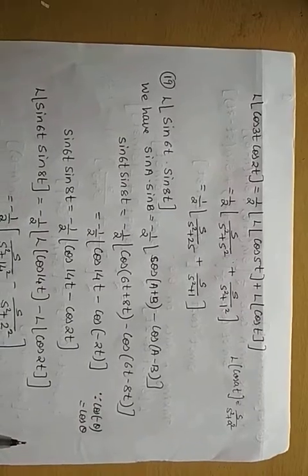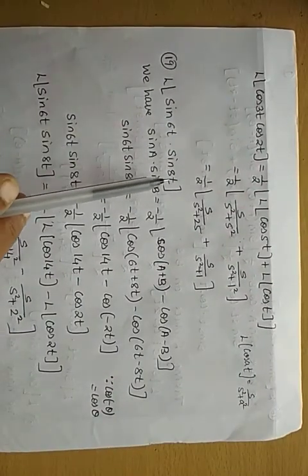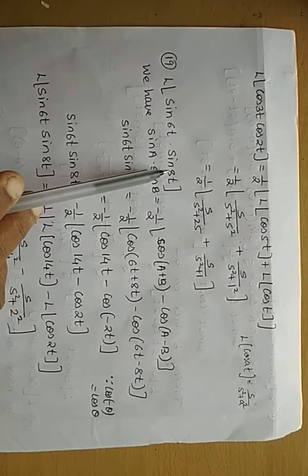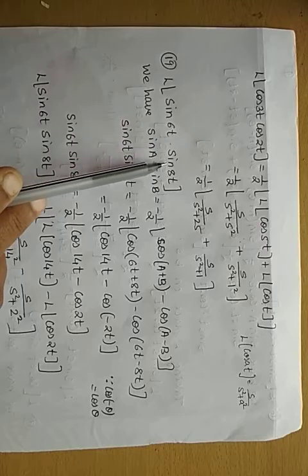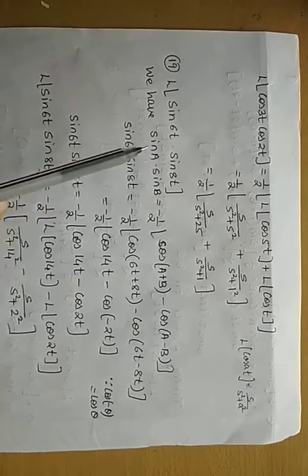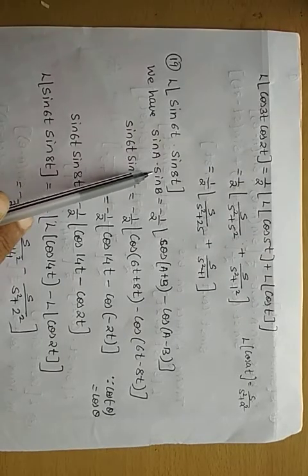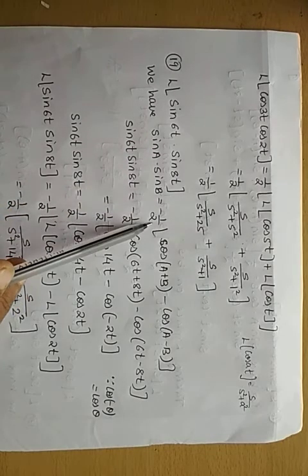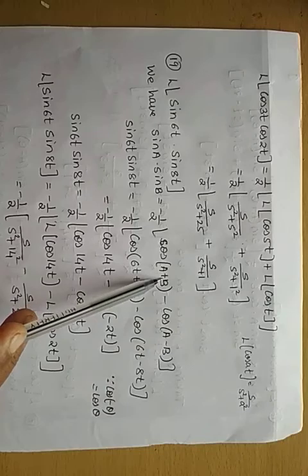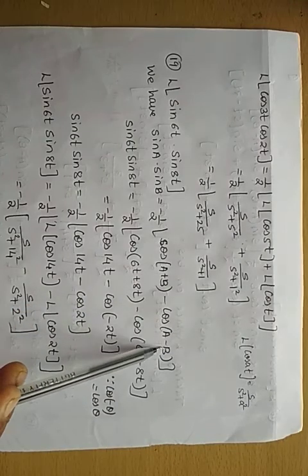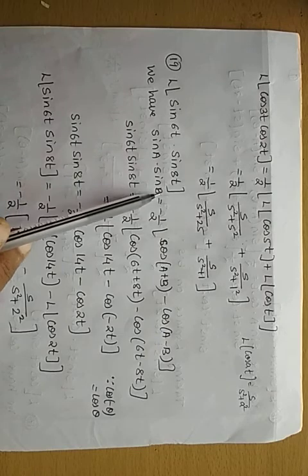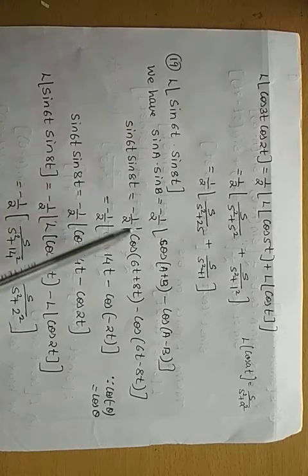The next problem is we have to find the Laplace transform of sin 6t into sin 8t. It is a product of two trigonometric functions in which we are having both the functions in terms of sine. So consider a transformation formula given by sin A into sin B is equals to minus 1 by 2 cos of A plus B minus cos of A minus B. In place of A it is 6t, in place of B it is 8t.